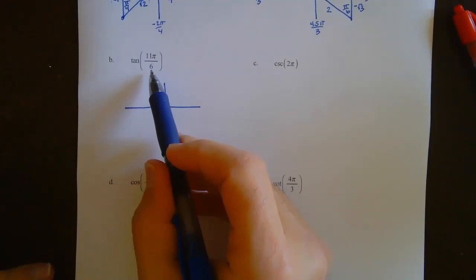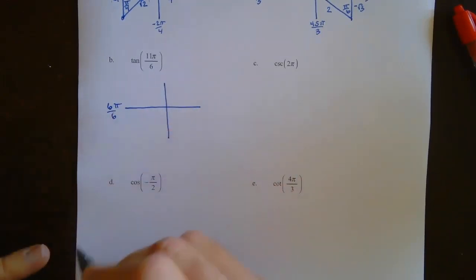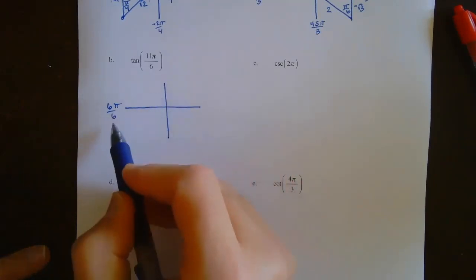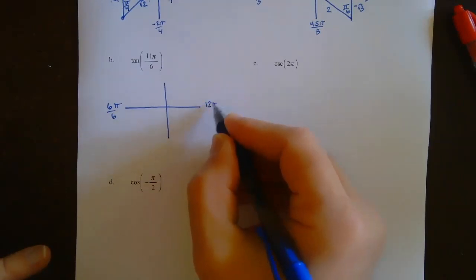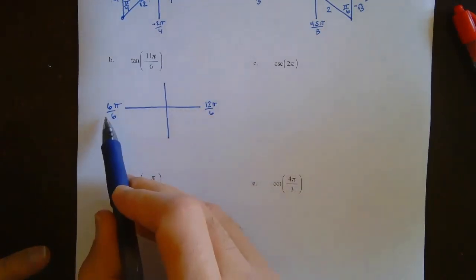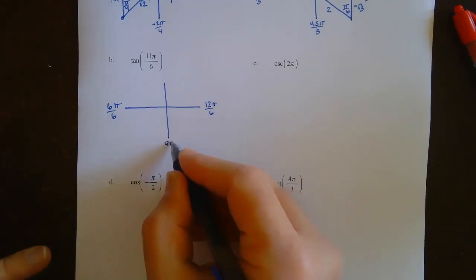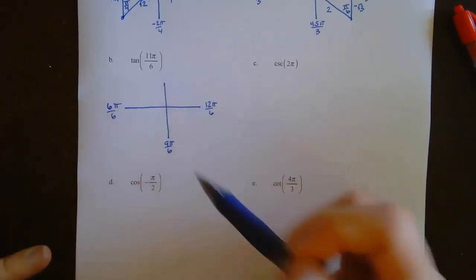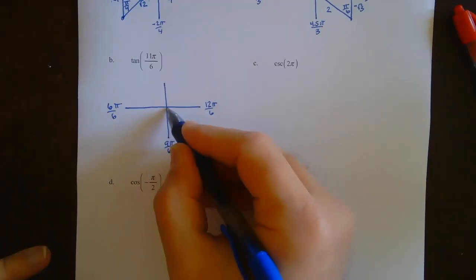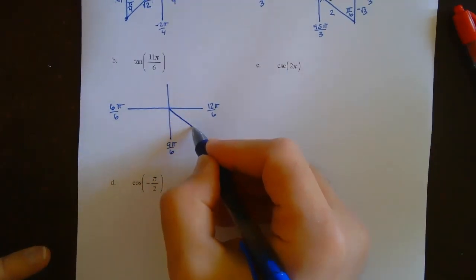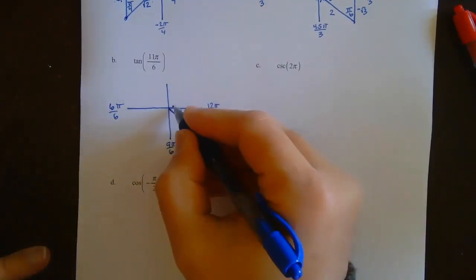11 pi over 6 is the rotation that we want to do. So I know this is 6 pi over 6, because that's pi. Every half rotation is 6 pi over 6. So that means over to here would be 12 pi over 6. Halfway between 6 pi over 6 and 12 pi over 6 would be 9 pi over 6. And 11 pi over 6 would have to put me somewhere in between here. And that's what's important, is you get it into the right quadrant. The relative size does not matter.